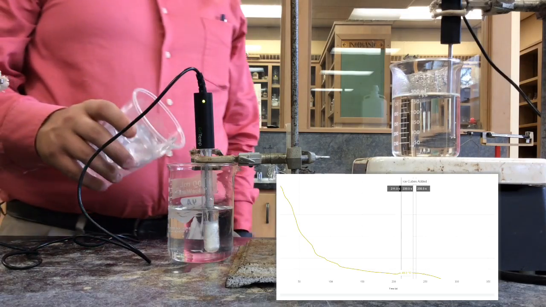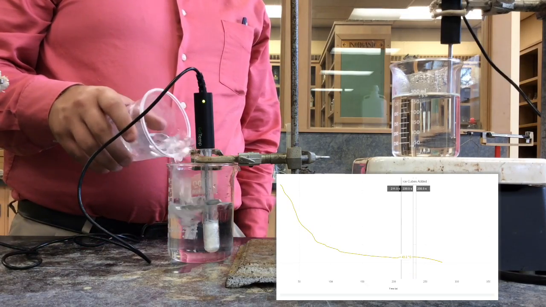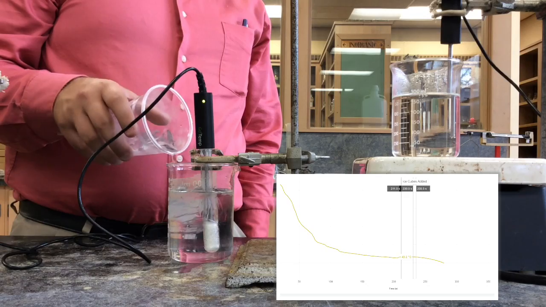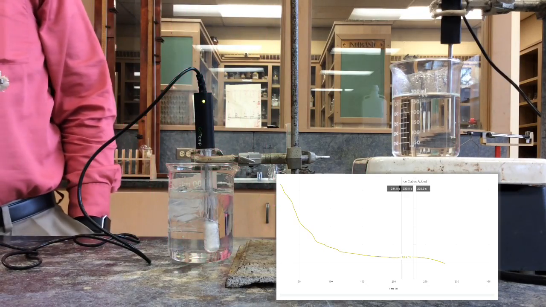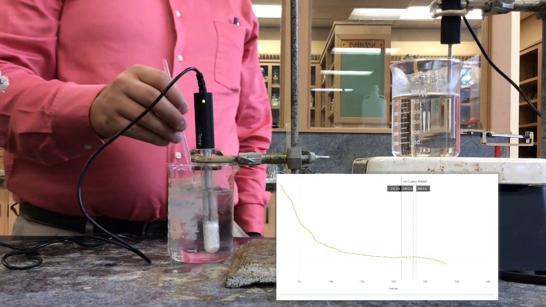I'm going to continue adding ice cubes. I'm going to add a whole bunch. And then I'll use my stirring rod to make sure that it is evenly distributed.